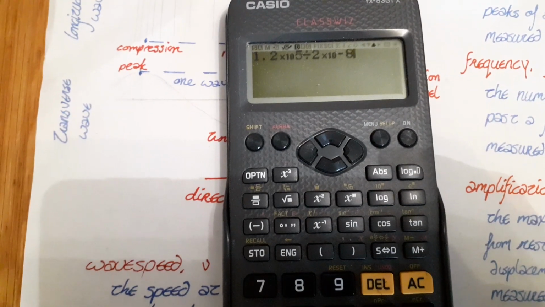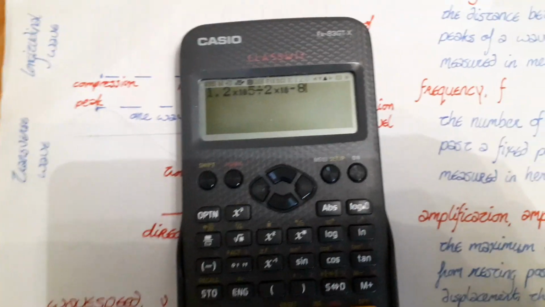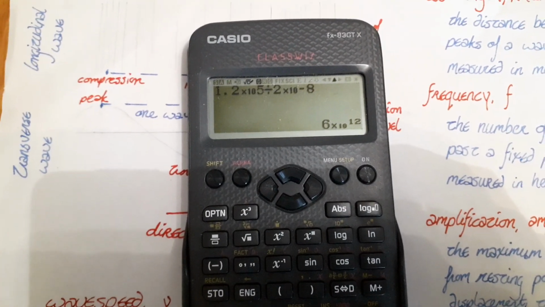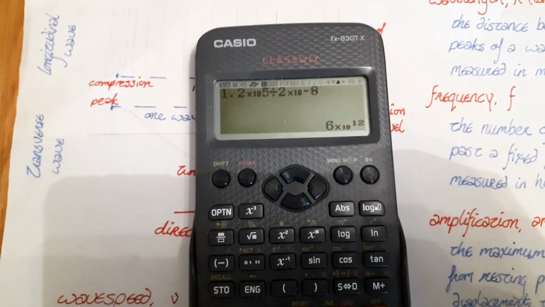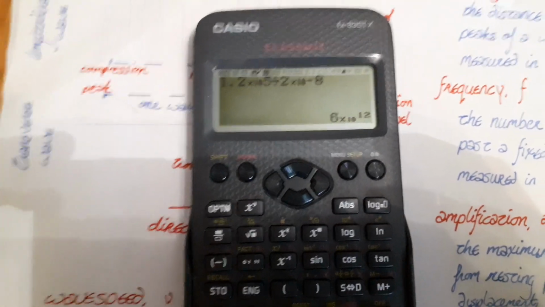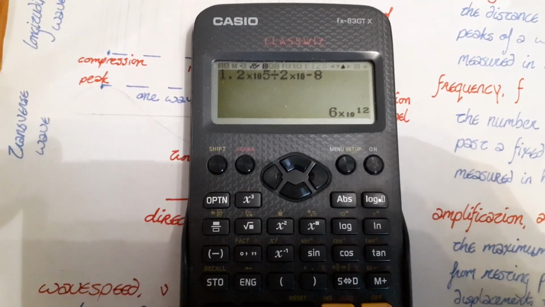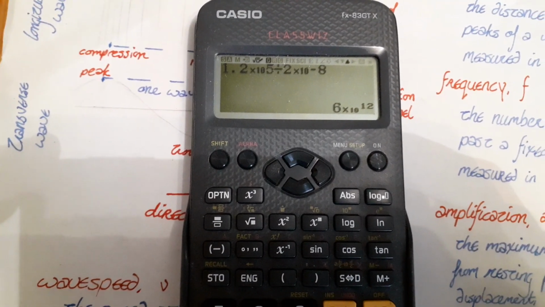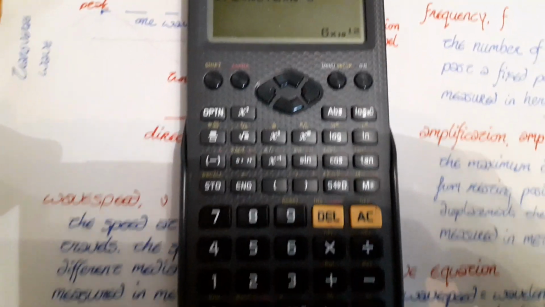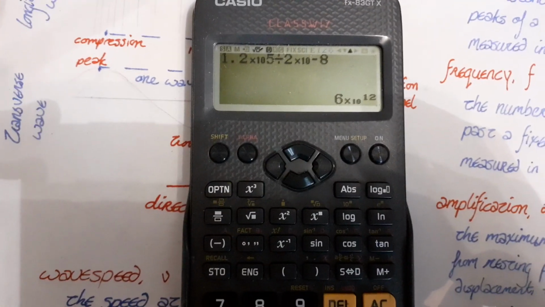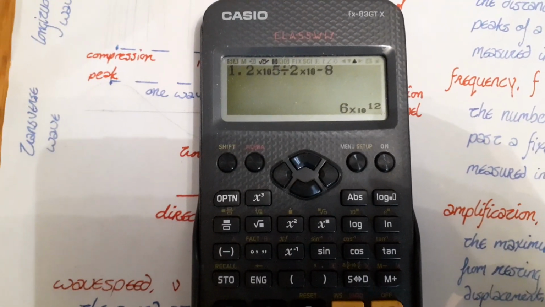Okay, so we've got our wave speed and our wavelength. We're finding our frequency, 6 times 10 to the 12. So you would just write that down as your frequency. Do you have to actually understand what the numbers mean? No. It's nice if you do, but if you don't understand it, you can just pop it in your calculator and get an answer. That makes me happy.